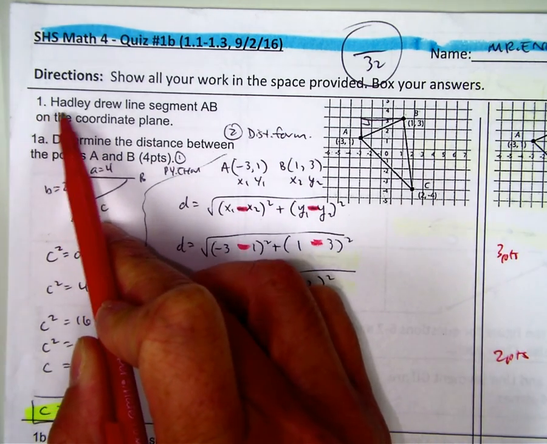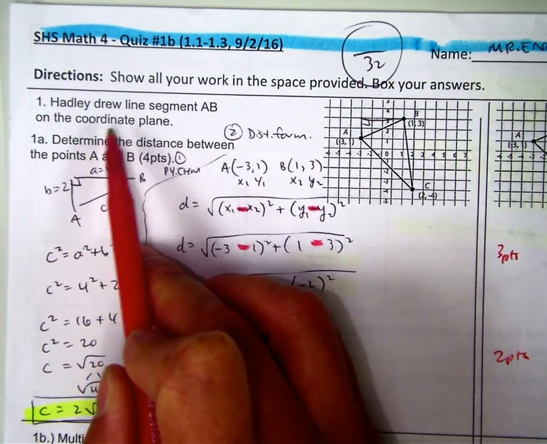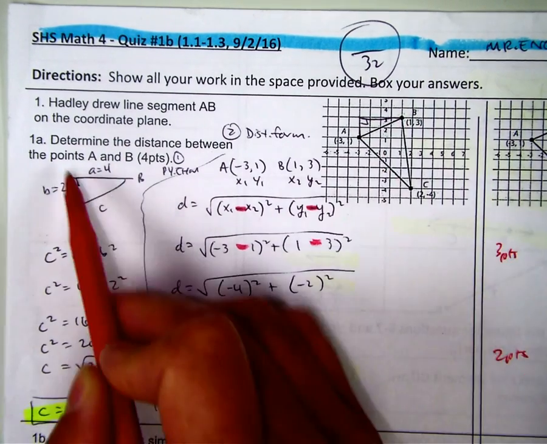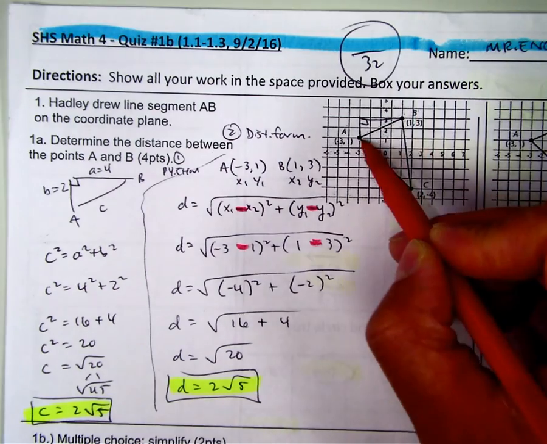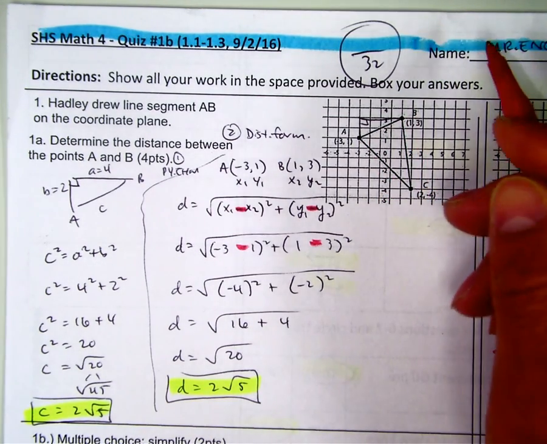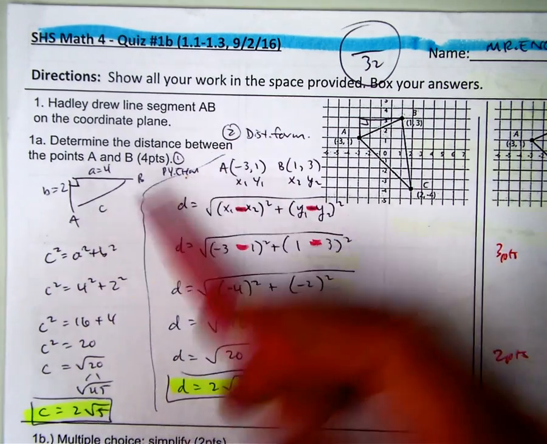Question number 1, Hallie drew line segment AB on the coordinate plane. So you have a triangle there, and there you're looking at AB. Determine the distance between points A and B. Remember, you can't count because it's a diagonal, so you can do two things. Number one, you can use the Pythagorean Theorem, which means you have to draw a triangle.